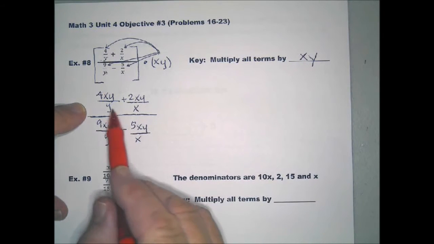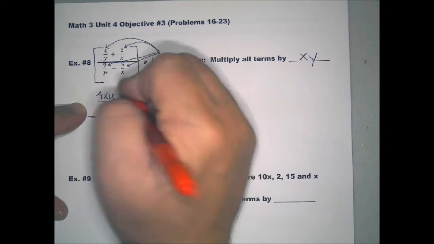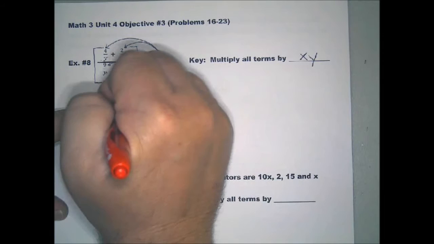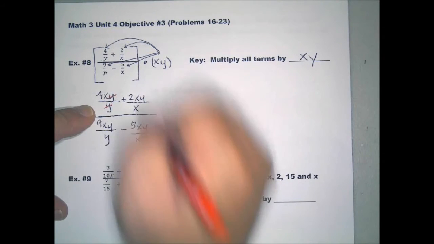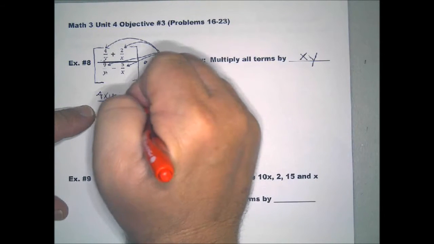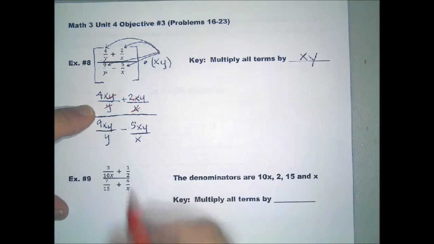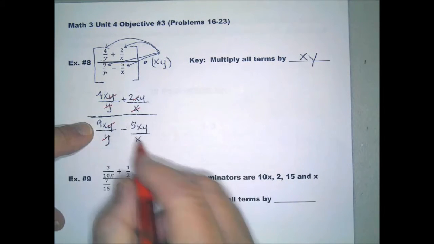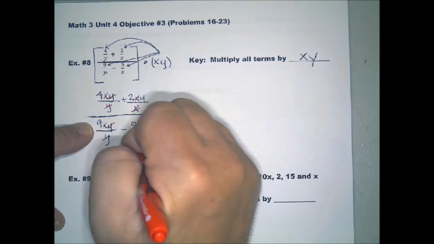Now let's go through one by one and cancel and reduce what we can. On this first one, the Y's would go away. On this one, the X's would go away. Down here, the Y's would go away. On this one, the X's would go away.